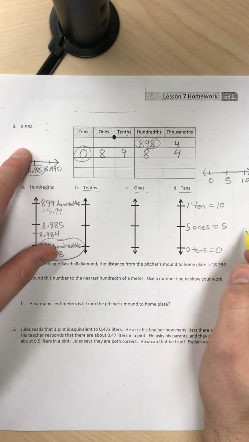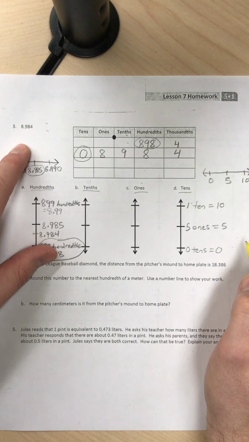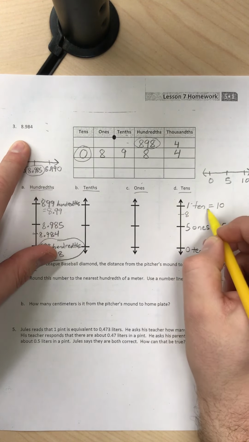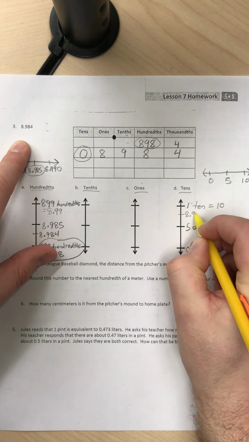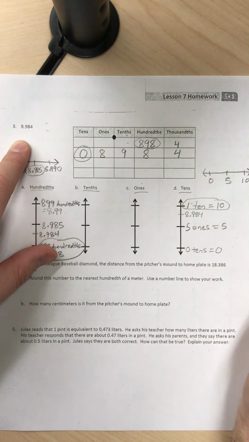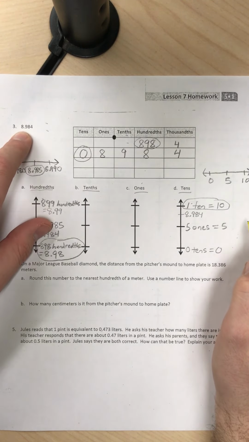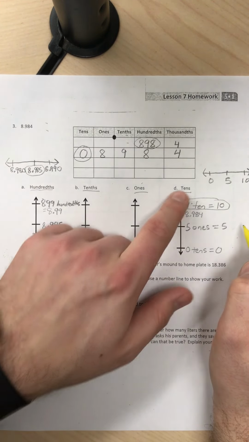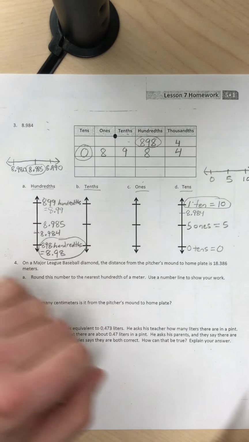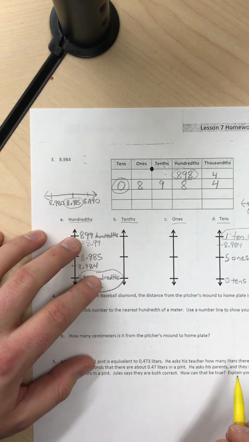Then we would plot our original number of 8 and 984 thousandths on the number line. It's pretty close to 10. So then we would round up to 10. So 8 and 984 thousandths rounded to the nearest 10 would be 10. And then we can always go back to the original number and double check.